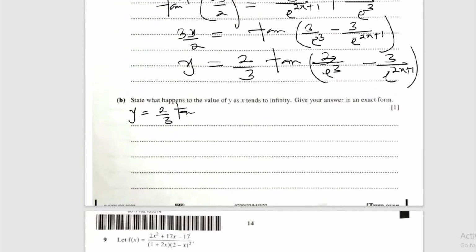Y is 2 over 3 tan of 3 over e raised to the power 3 minus 3 over e raised to the power 2x plus 1. When x tends to infinity, this one will be out. So y equals 2 over 3 tan of 3 over e raised to the power 3.